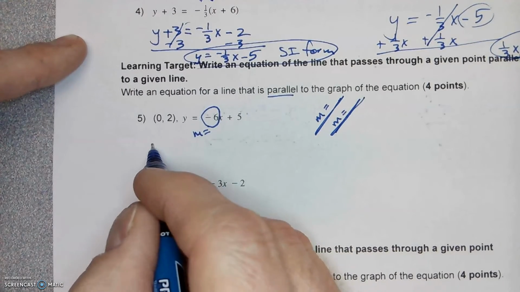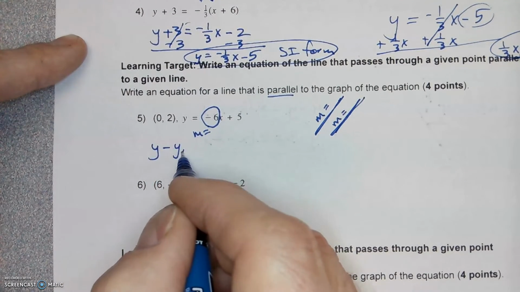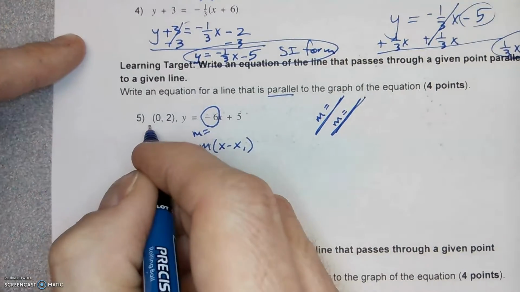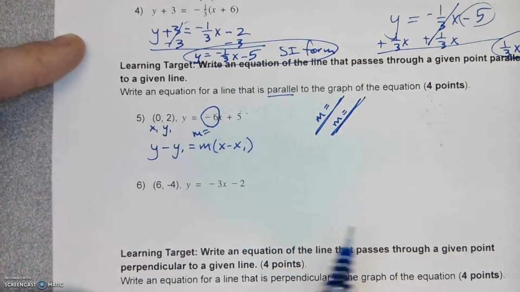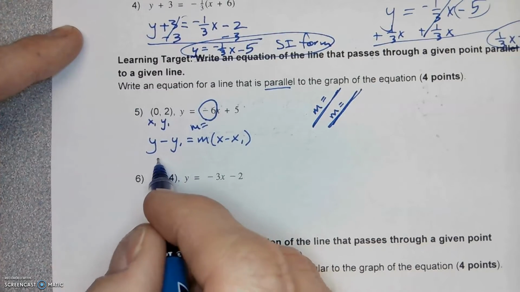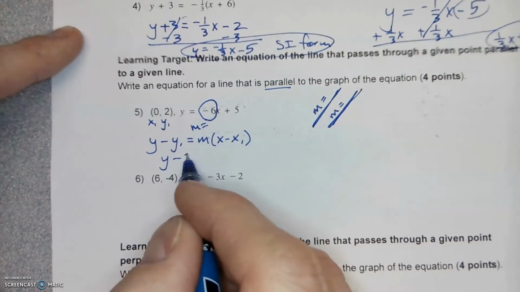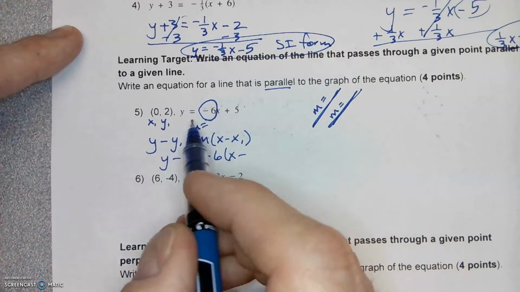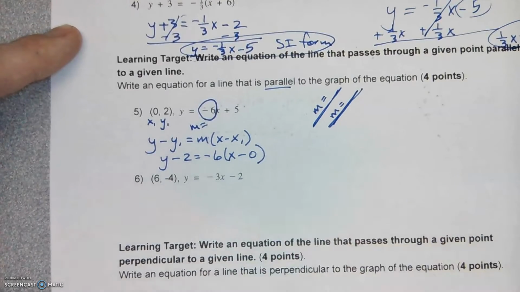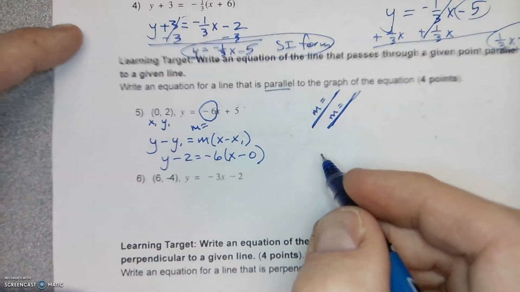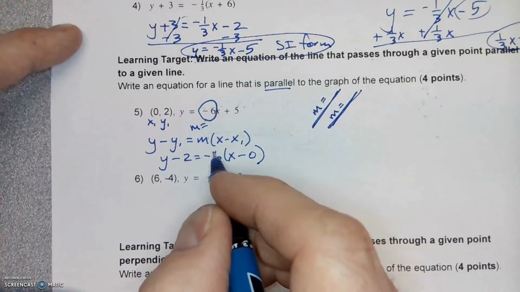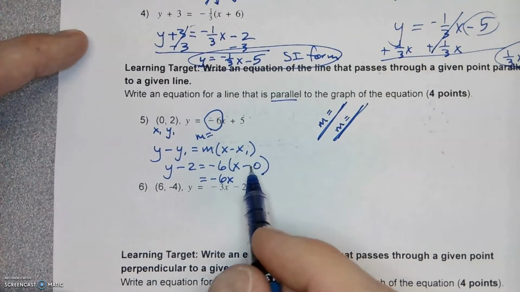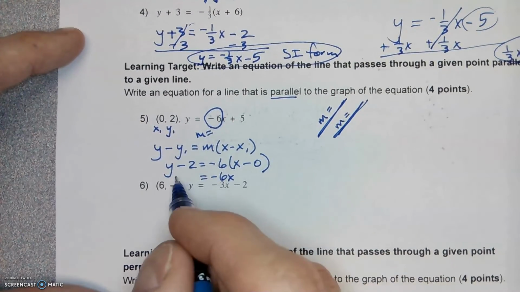Now, we're going to use our point slope form that we used on the other side. And we're going to substitute like we just did. Y minus y1 is 2. M is negative 6. X minus x1, which is 0. So now if I distribute that negative 6, I'll just get negative 6x, because the 0 term won't be there.